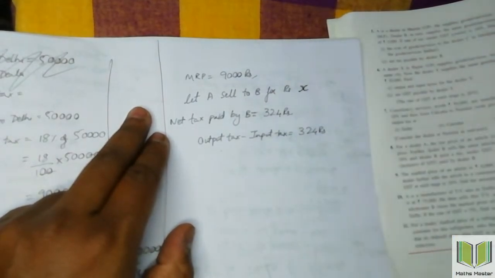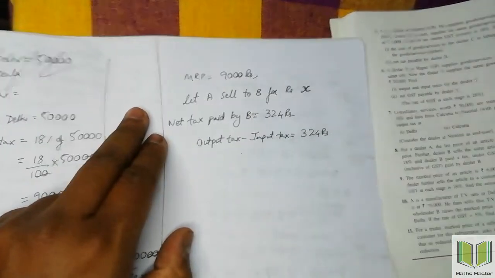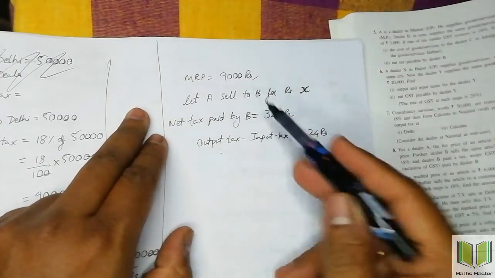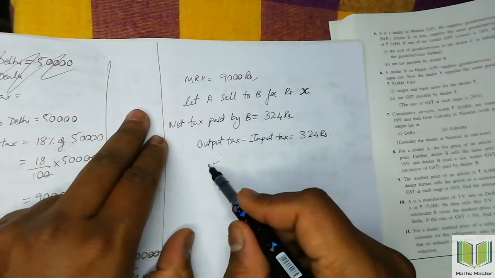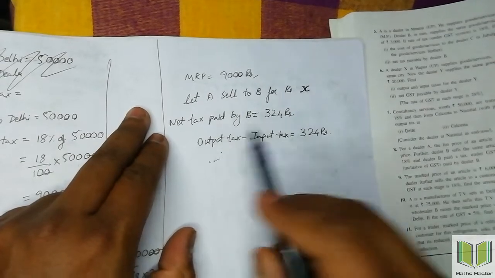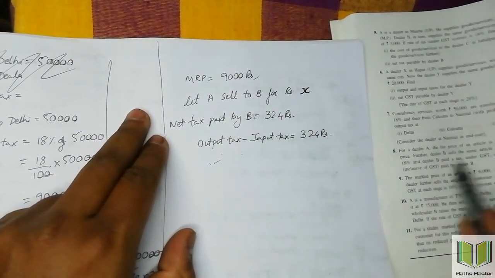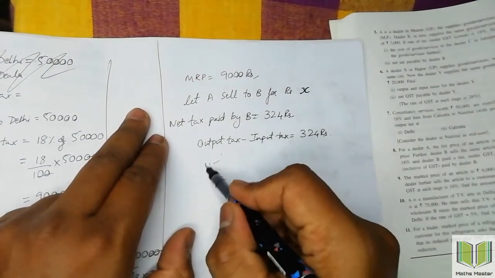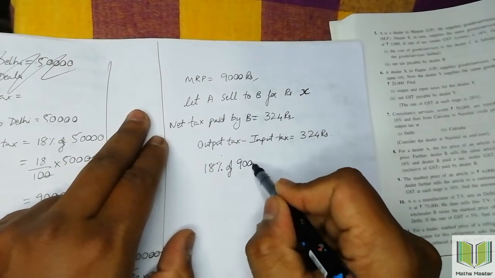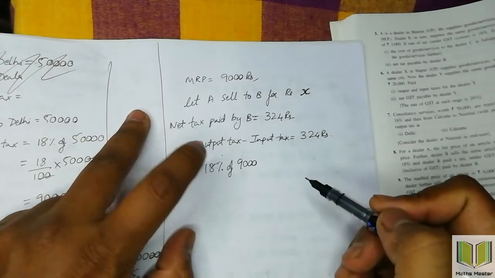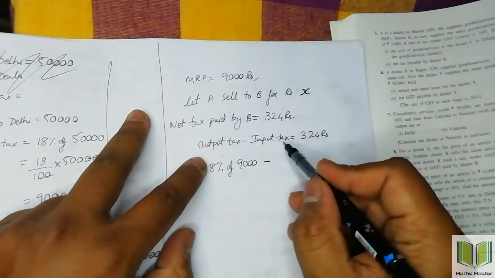In that case, output tax is nothing but, what is the GST? GST is 18% in all the cases. So 18% of 9,000 rupees will be the output tax, minus input tax.